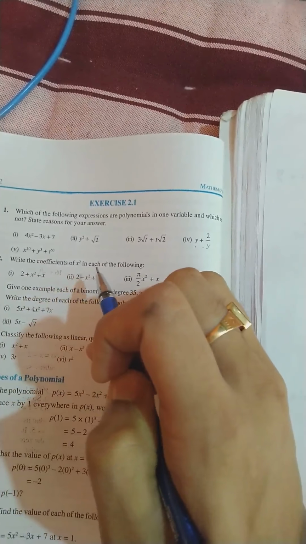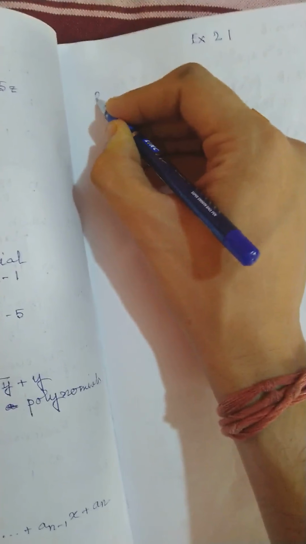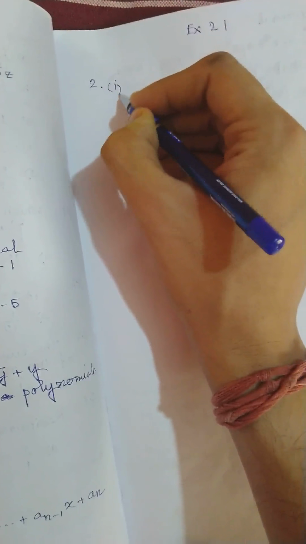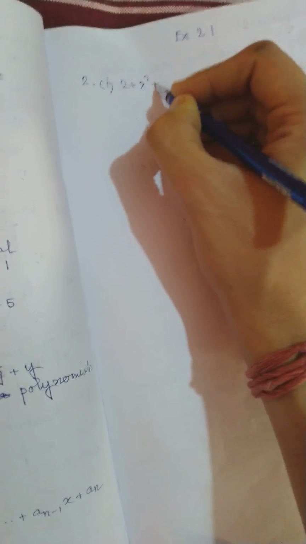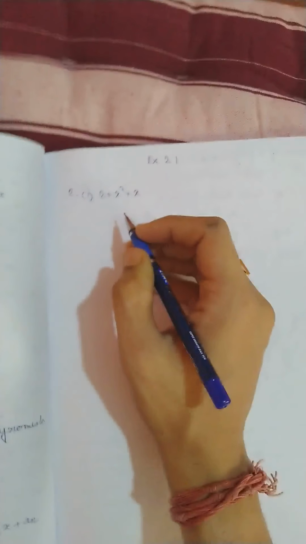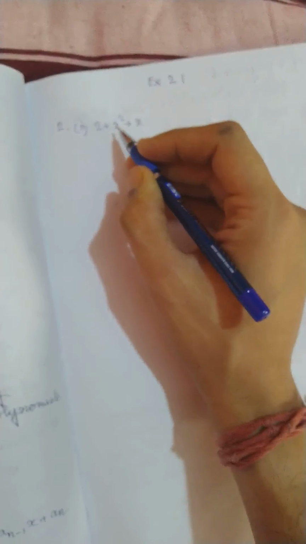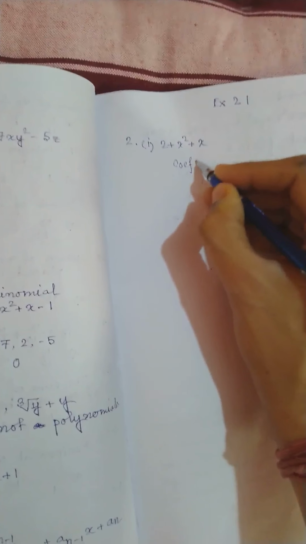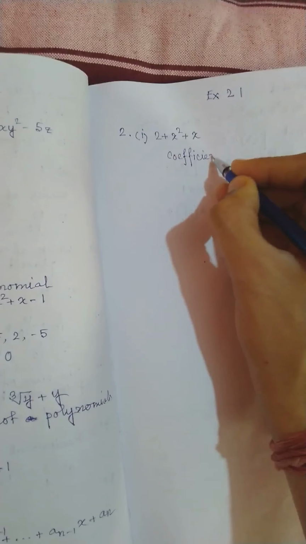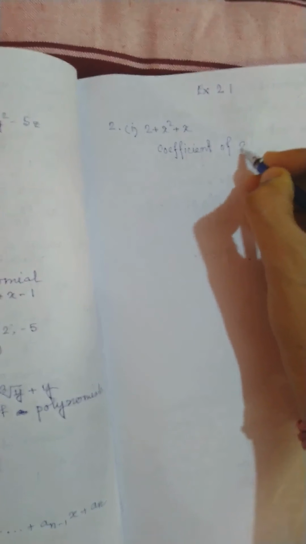Write the coefficient of x square in each of the following cases. Now try to write question number 1. What is question number 1? 2 plus x square plus x. So here the question is, what is the coefficient of x square in each of the following cases? We consider the first case. So you can clearly see that 1 is multiplied with the x square. So the coefficient of x square is clearly 1.